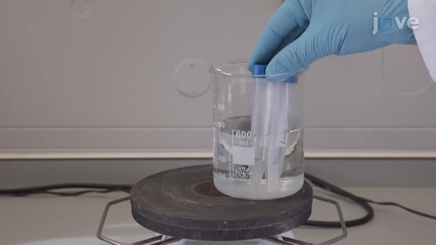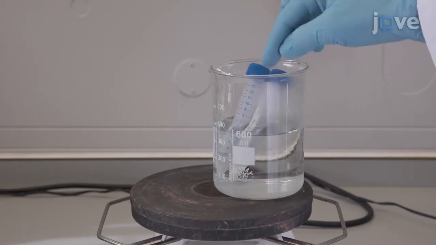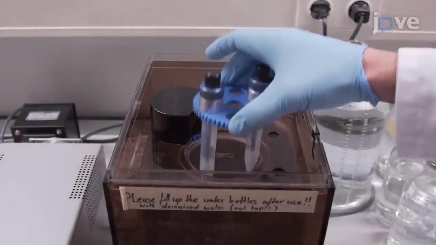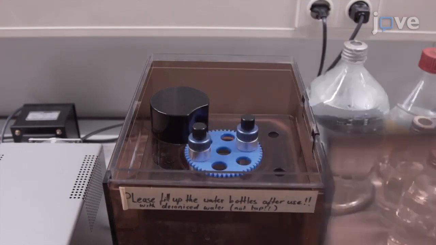Boil the lysate at 95 degrees Celsius for 5 minutes. Then sonicate it at 4 degrees Celsius for 10 minutes.